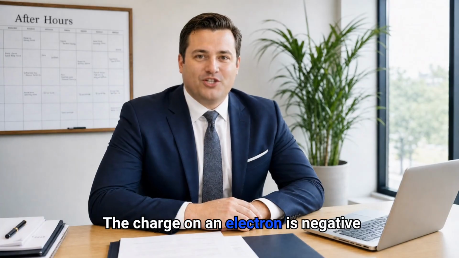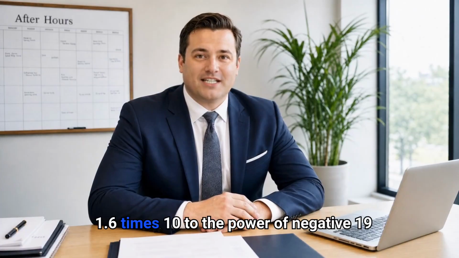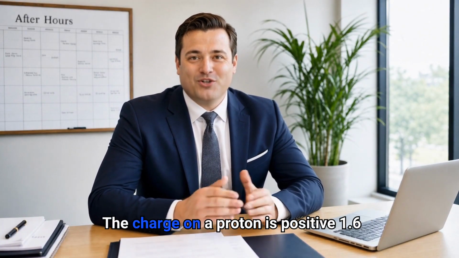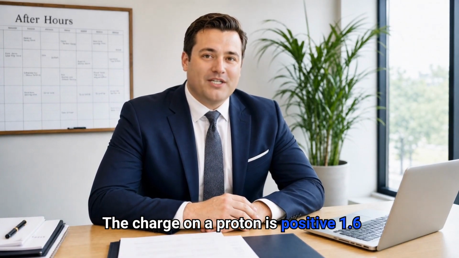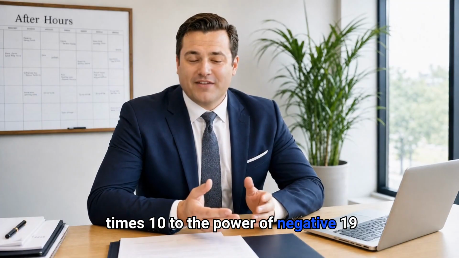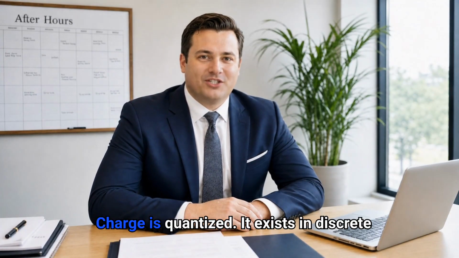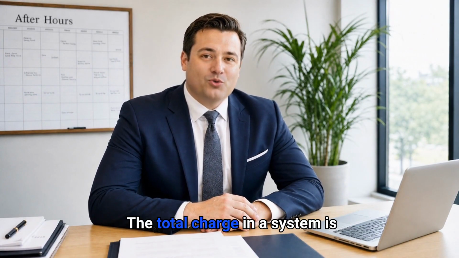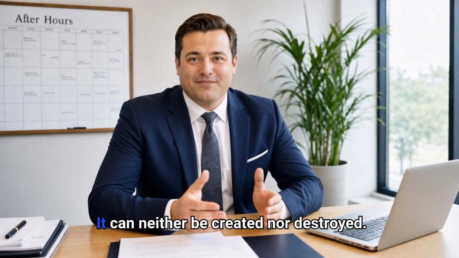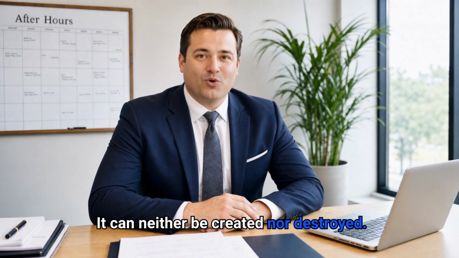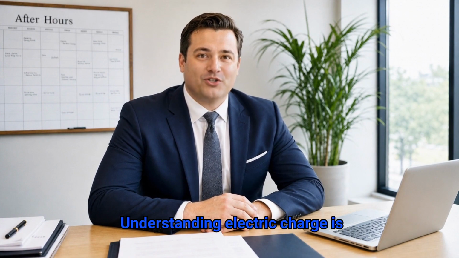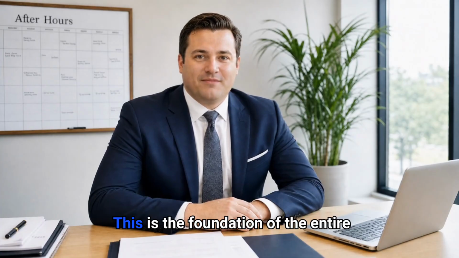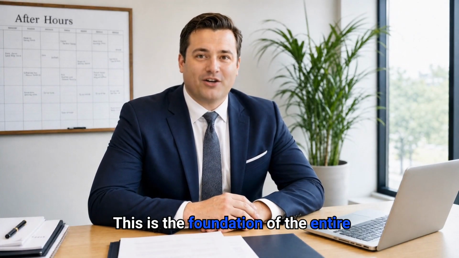The charge on an electron is negative 1.6 times 10 to the power of negative 19 coulombs. The charge on a proton is positive 1.6 times 10 to the power of negative 19 coulombs. Charge is quantized. It exists in discrete amounts. The total charge in a system is conserved. It can neither be created nor destroyed. Understanding electric charge is essential for understanding electrostatic interactions. This is the foundation of the entire topic.